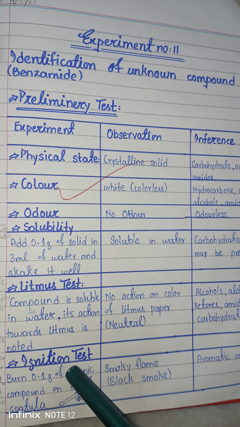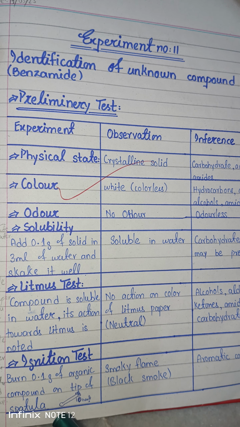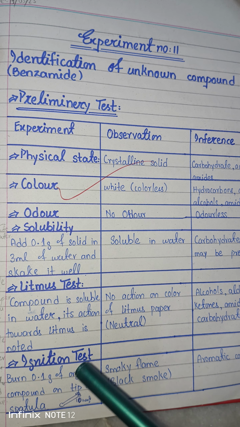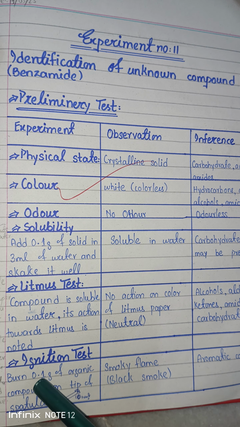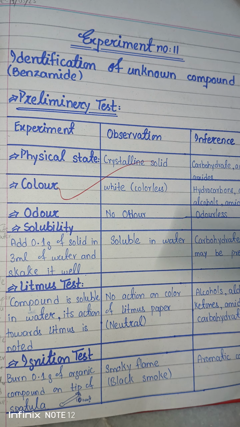Now we perform another test which is the ignition test. The word ignition means to burn an organic compound. You will take 0.1 gram of this benzamide on the tip of a spatula and burn it under the Bunsen burner. Then you note the flame. Two things will be observed. First is whether the flame is smoky or clear. Second is the color of the flame, whether it is white or black.